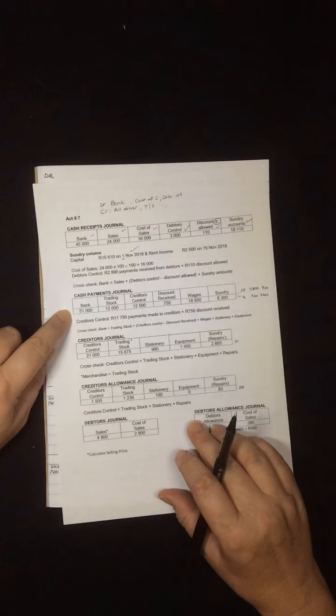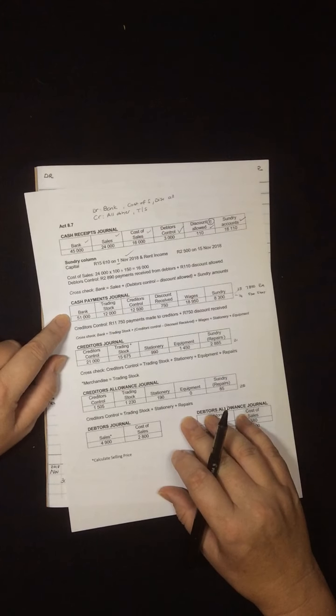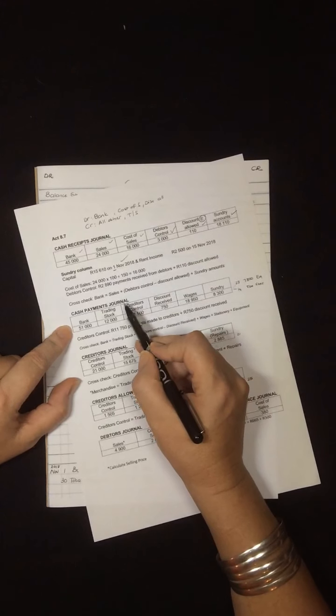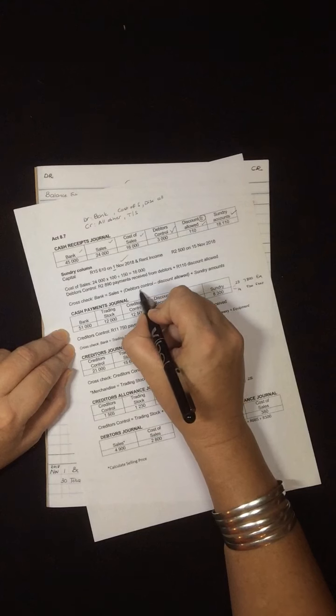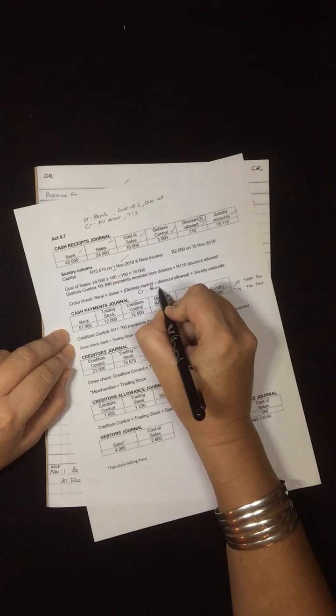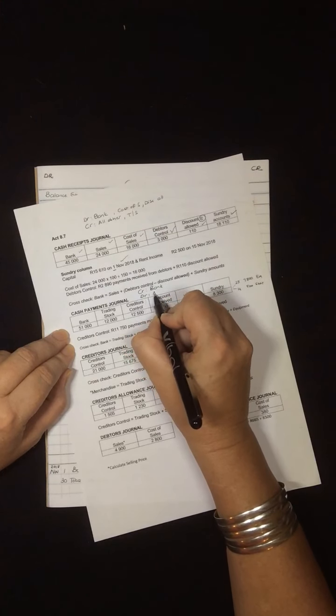The next thing that I have to do is I have to post the cash payments journal. Okay, cash payments journal, the rule from grade 9, we can remember, said credit bank and debit all other accounts.